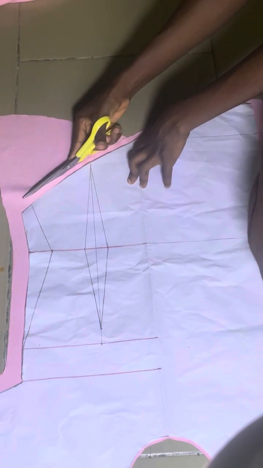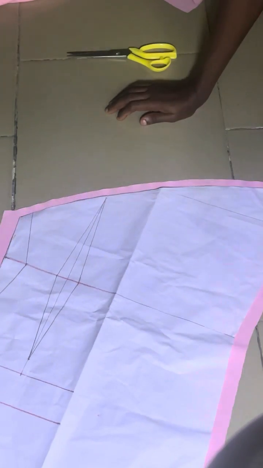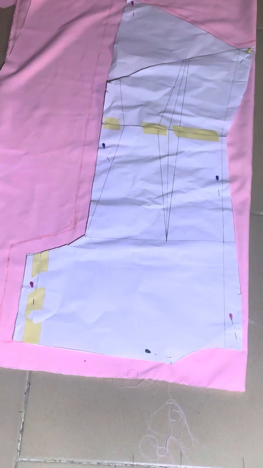Then I'll go ahead and cut out as you can see me doing. Then after cutting out, I'm done. We'll go over to cutting the back.